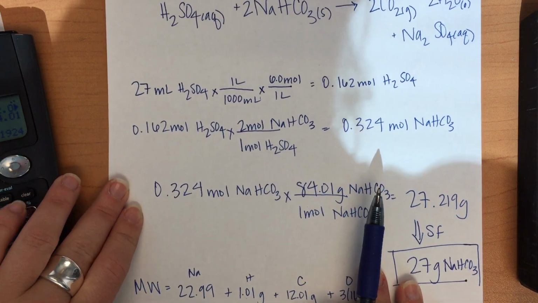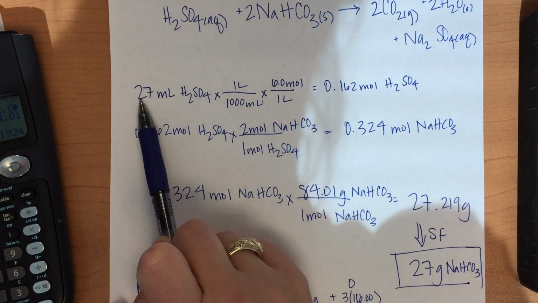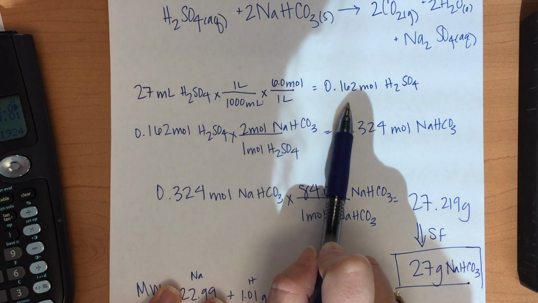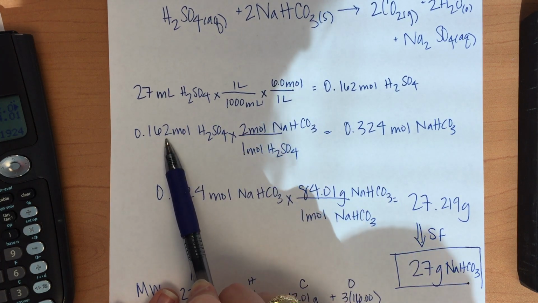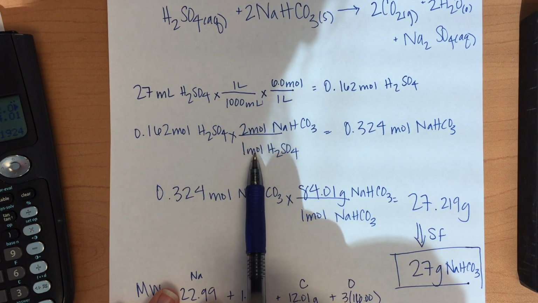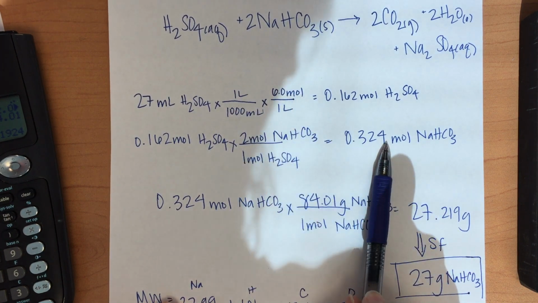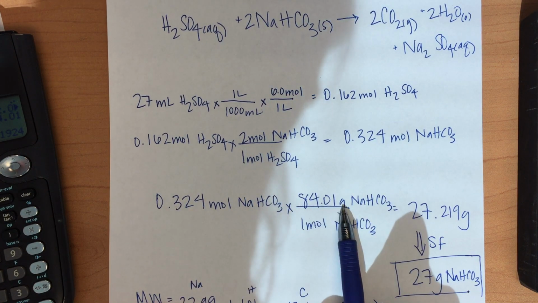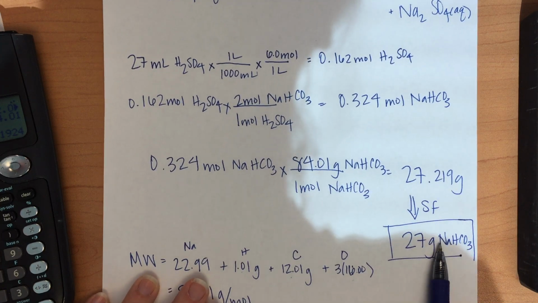So just to give you another shot, since I doubt it was on camera, we took our 27 mils, converted it to liters, used the molarity to determine the moles of sulfuric acid. We then did a mole-to-mole calculation using the stoichiometric values from our balanced chemical equation up here at the top to get 0.324 moles of sodium bicarb. Once we did this, we were able to determine the molecular weight, which gave us the mass in grams.